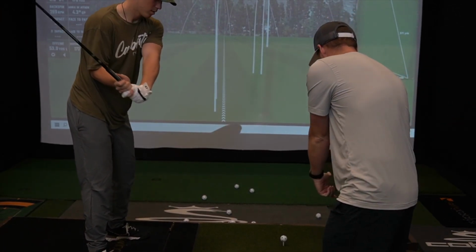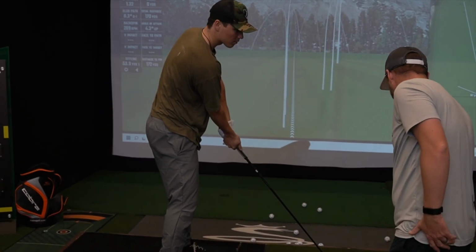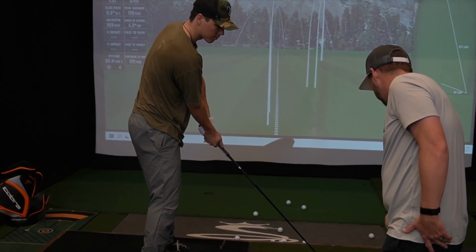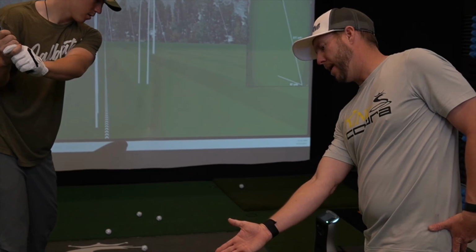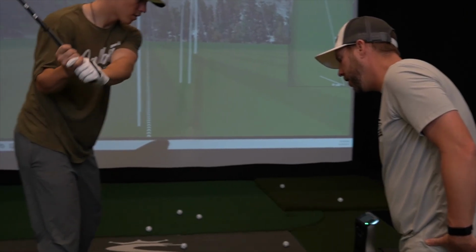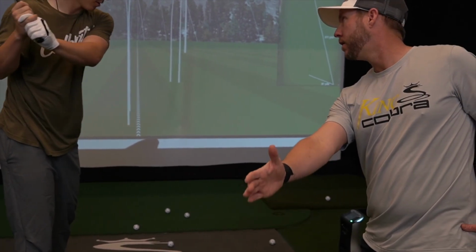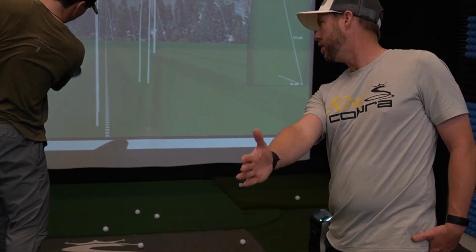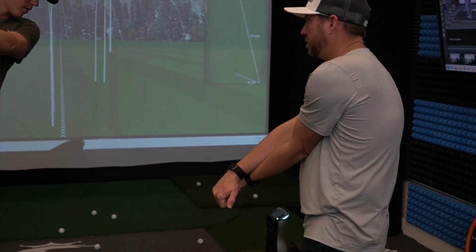So think of it as, or even better, when we turn all the way through to this point right here, we're shaking somebody's head. Gotcha. That's kind of this rotation. You don't want it here like this.